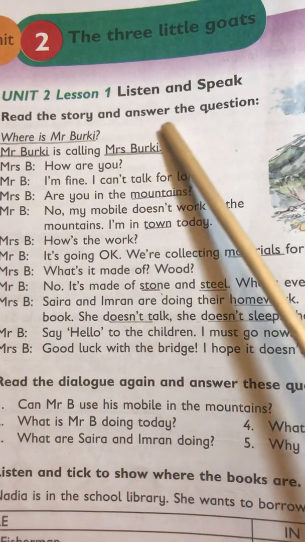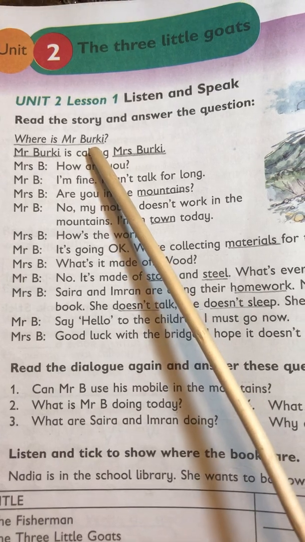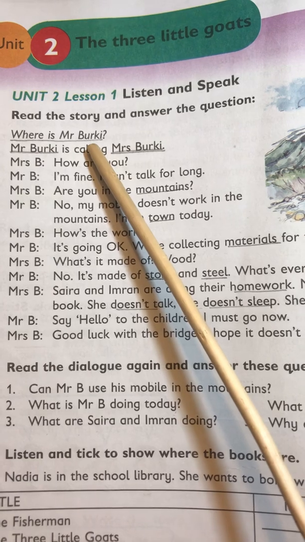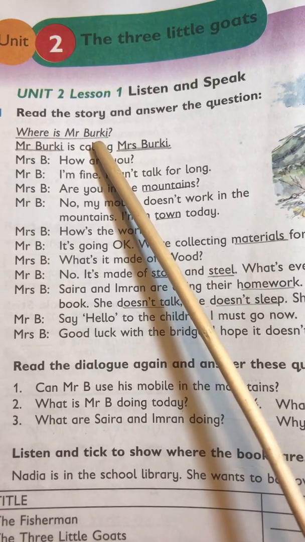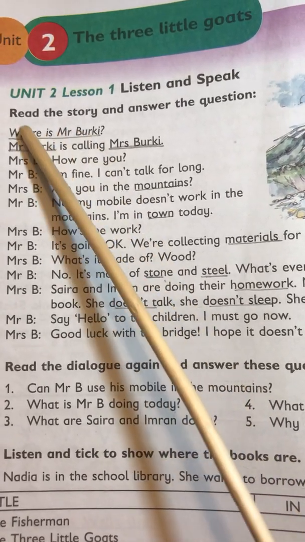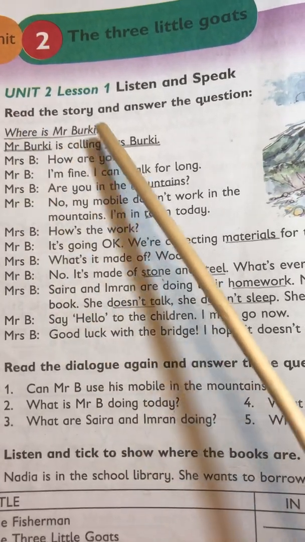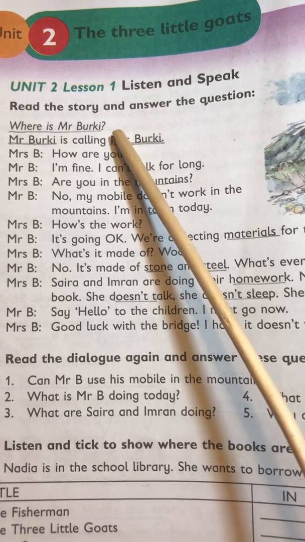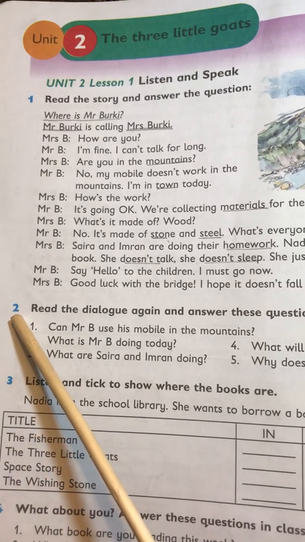Read the story and answer the question. And what is the question? Where is Mr. Berkey? Now children, while I am reading the dialogue, you have to listen carefully and read it thoroughly, as we have to answer the question, where is Mr. Berkey? As the question depicts, we have to tell about the place. Most probably we have to look for a place in the dialogue.